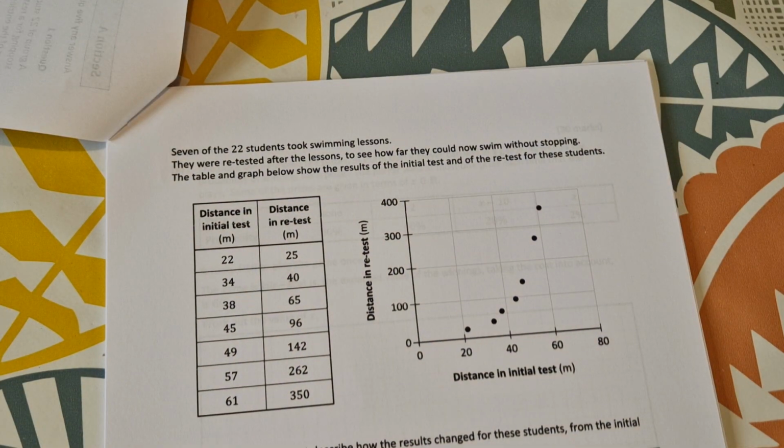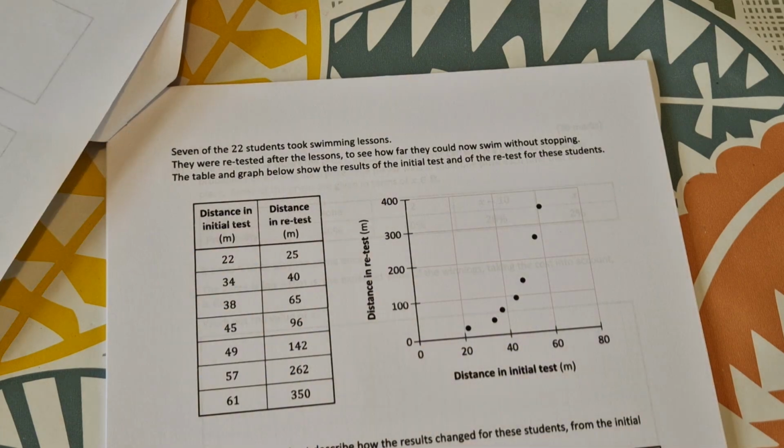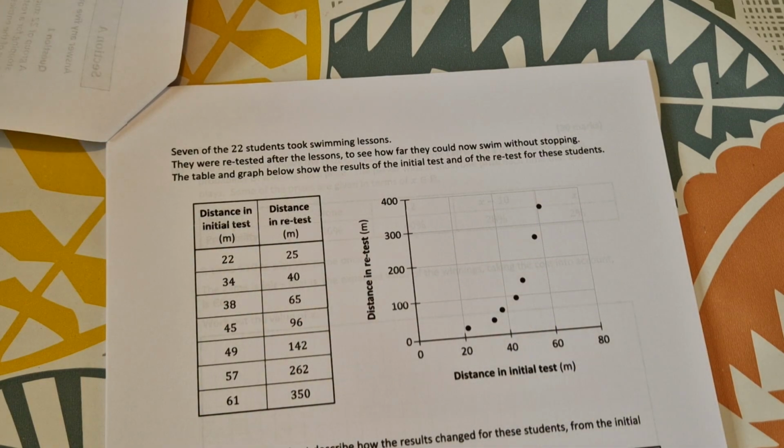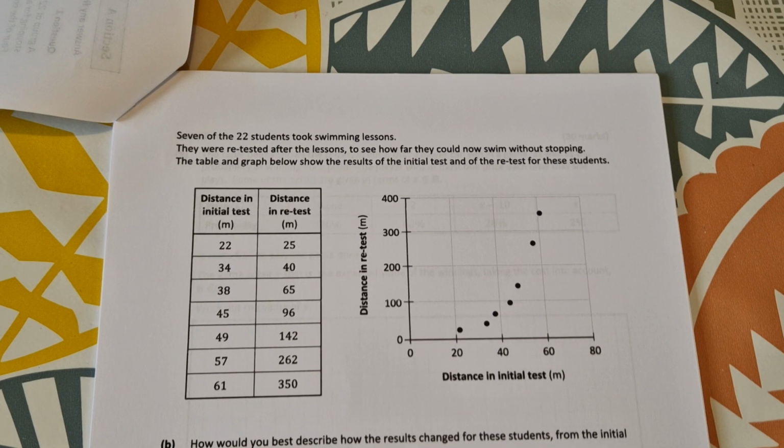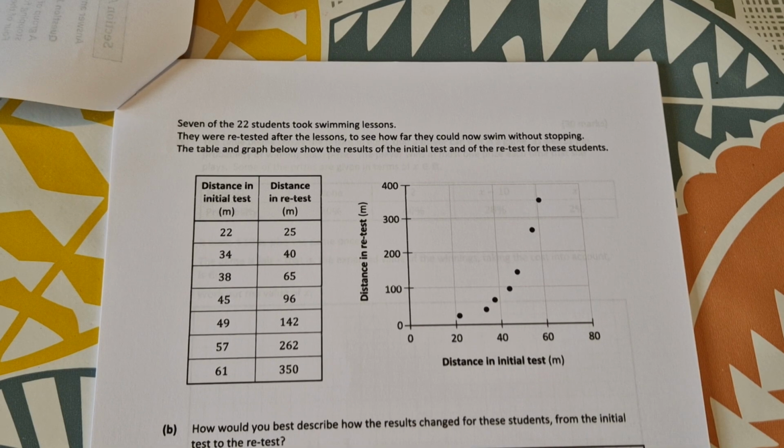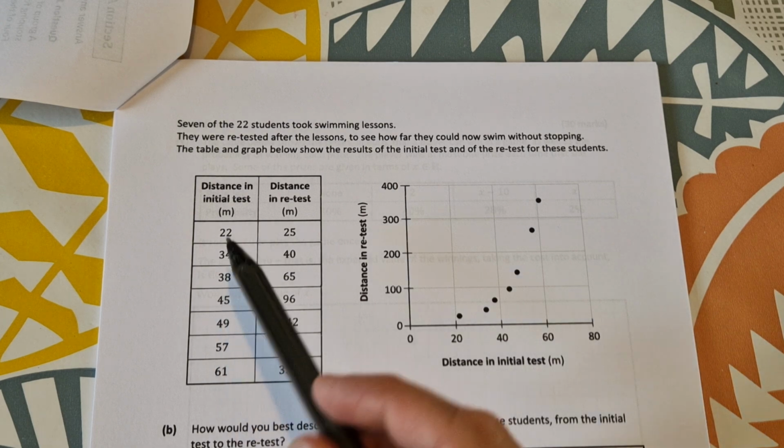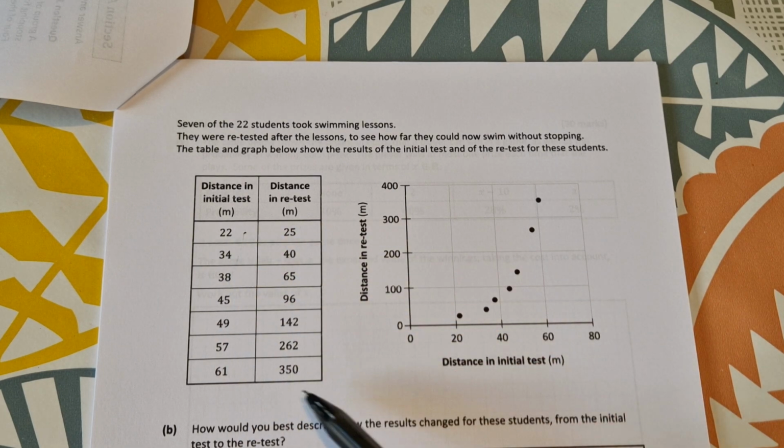Over to part B then, so we're given some more information here. And 7 of the 22 students took swimming lessons. They were retested after the lessons to see how far they could swim non-stop without stopping. The table and graph show the results of the initial test and of the retest for these students. So here's the initial test and here's the retest. And here's a graph that shows their improvement.